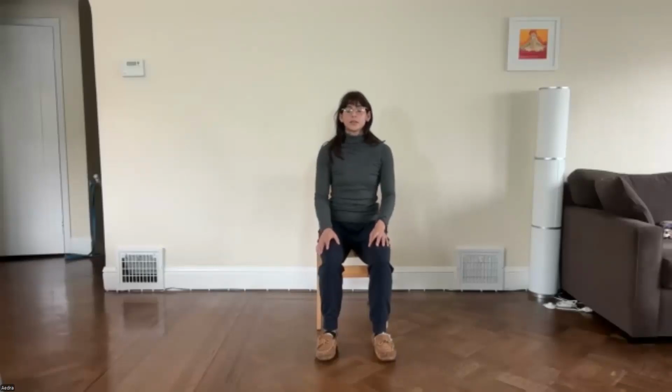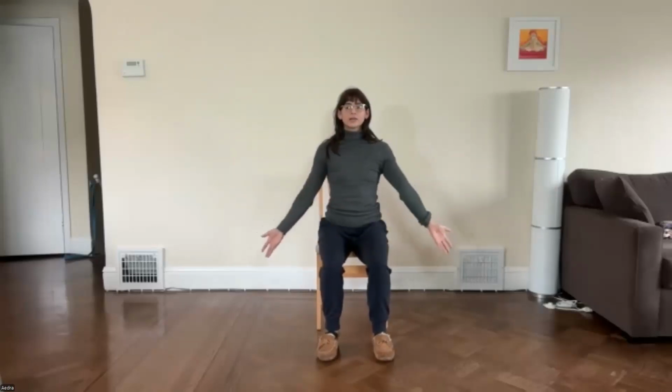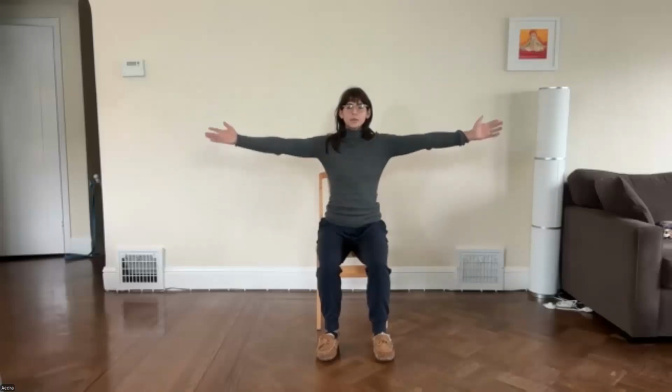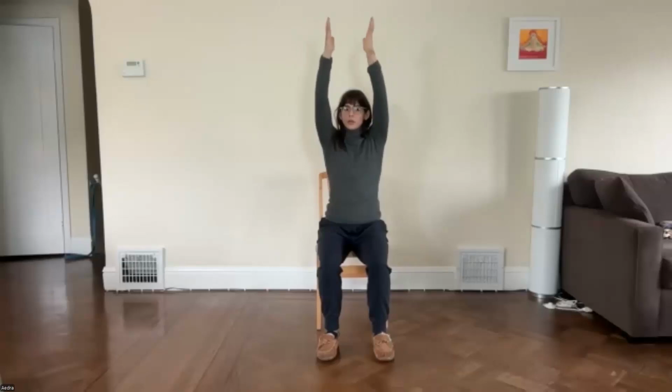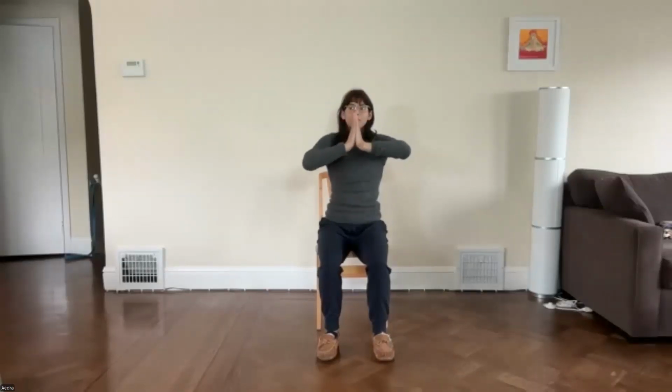Blink open the eyes if they're still closed, bringing in the space around you. Let's inhale, circle the arms out to the side and up towards the ceiling. If you can't reach your arms all the way up, that's totally fine. You don't need to go all the way up. Palms touch, hands lower towards the chest. Maybe feeling a little forearm stretch as your arms go down.